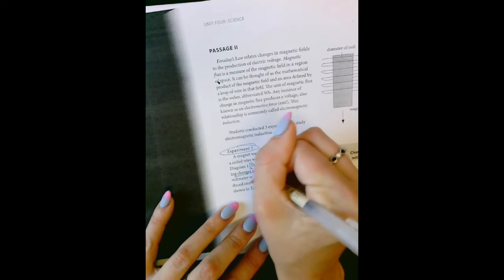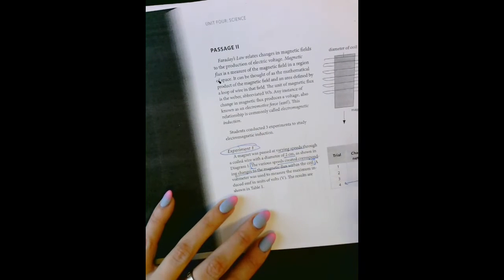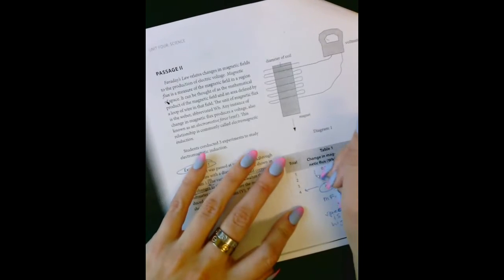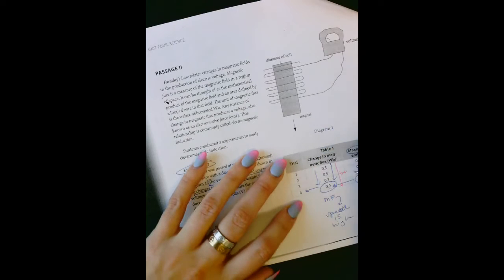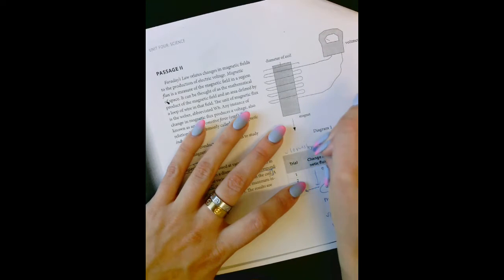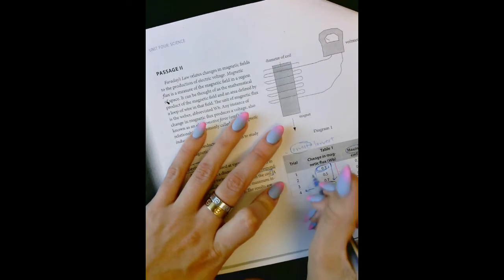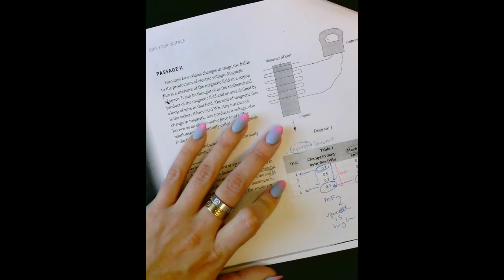The various speeds correspond to the magnetic flux within the coil. So that means if this part of the table is high, then the speed is high. Which one has the lowest? Because we want the slowest. So slowest equals lowest. It literally has that word in it. Boom. That is this one, and that is trial 1.